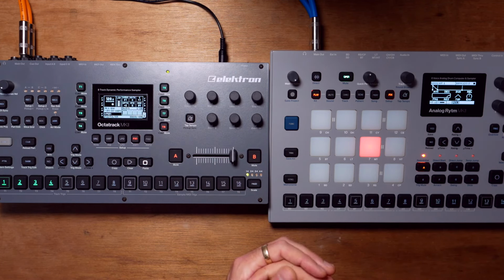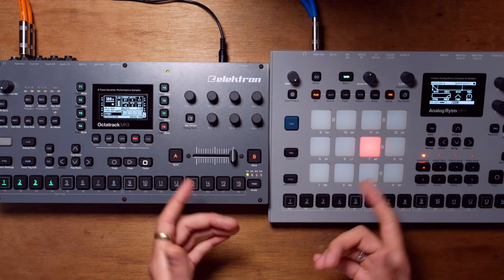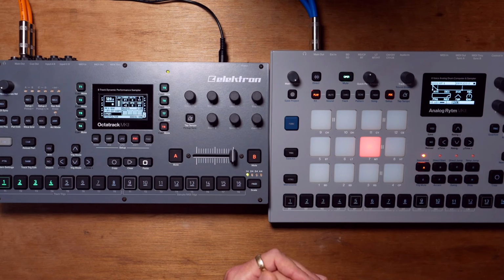And I think I will make some more videos about comparing these two devices in terms of their effects maybe and their slicing capabilities and such.